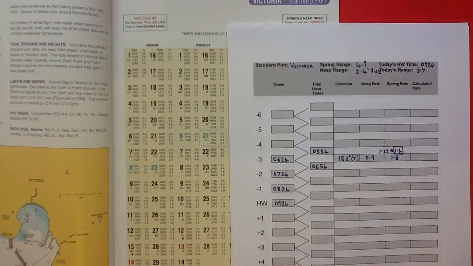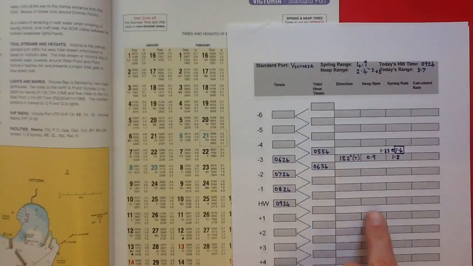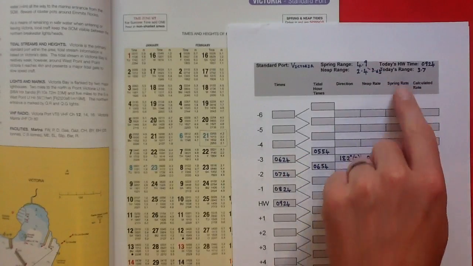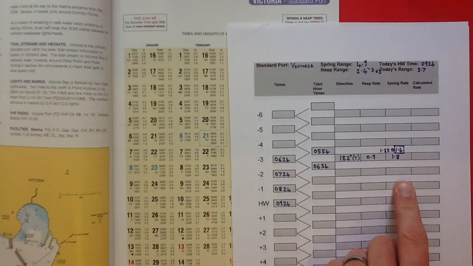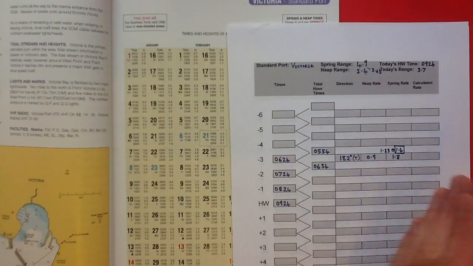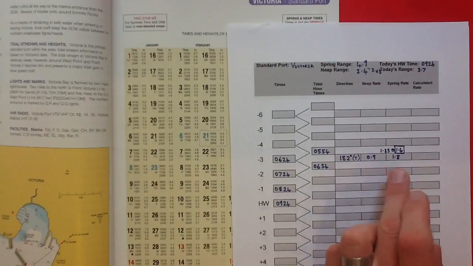And now you can see that we've run through all three possibilities for Dayskipper. We're looking for you to identify whether the range on the particular day you're interested in is closest to the neap range, in which case you use the neap rate, is closest to the spring range, in which case you use the spring rate, or it's closest to the midpoint, in which case you go halfway between.